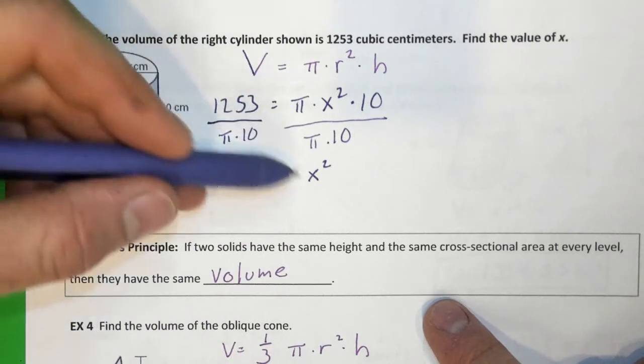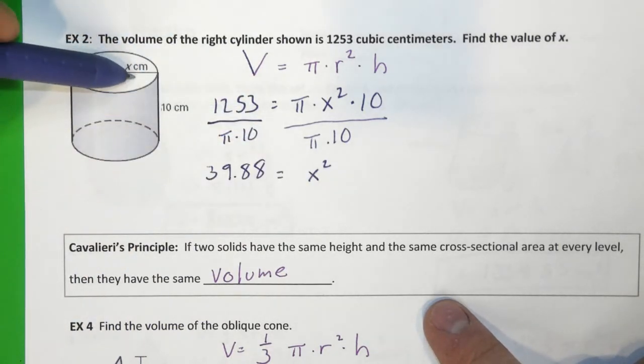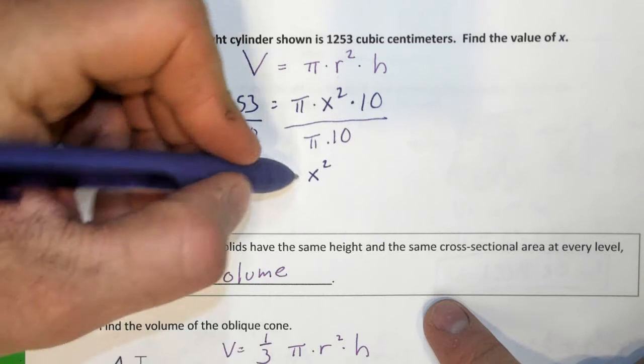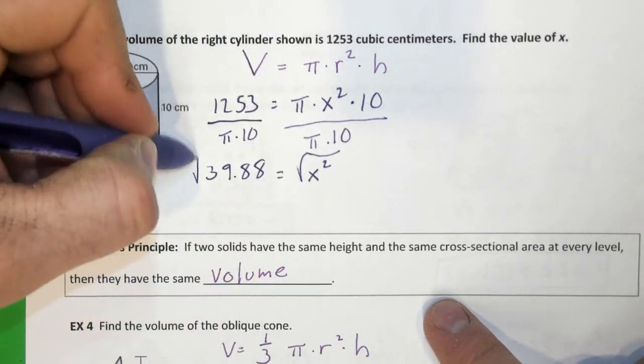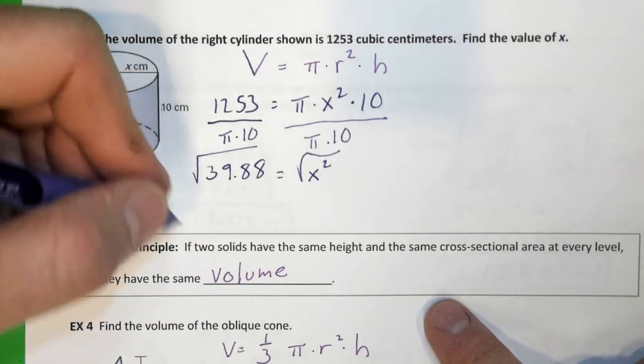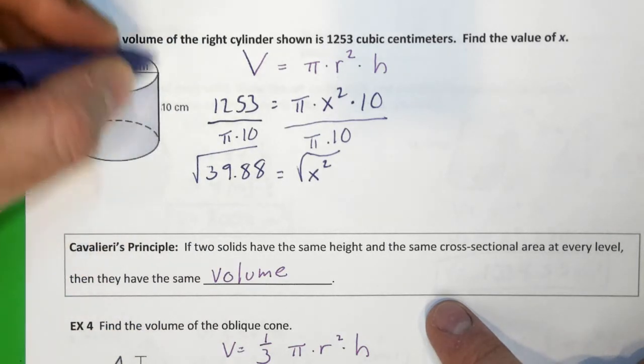Now it is x squared right here, which is not perfect. We just want x. So that means we do need to take this one step further. We're going to square root the left side and square root the right side. And when you do the square root, you're going to get a small radius, which is what you're supposed to.